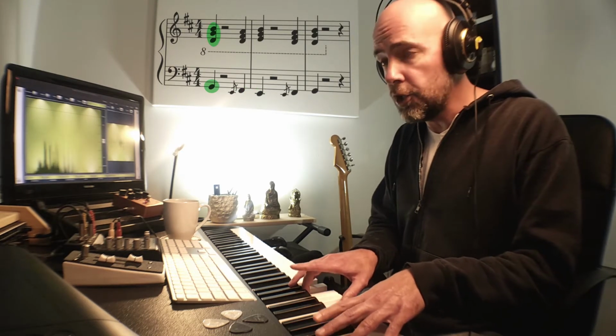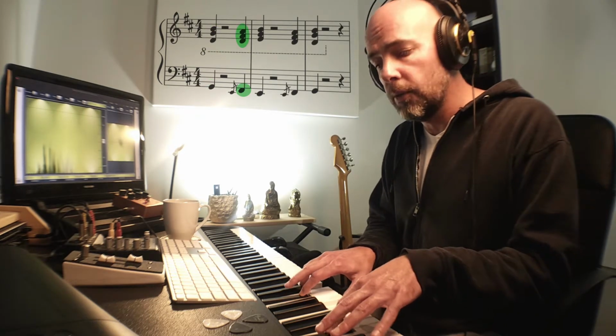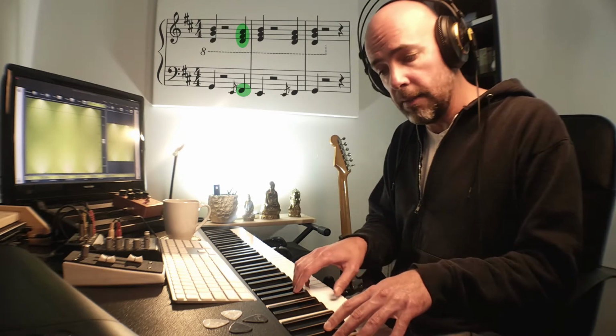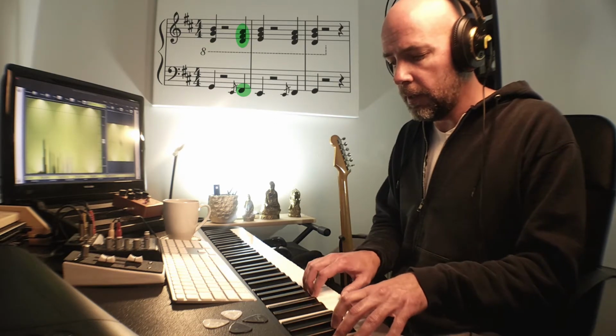Okay, and the bass notes are just G, F sharp, and E. The chords are G, and instead of F sharp, it's D major. Now, F sharp is the major third in D major, so that's what's in the bass. And then E minor.